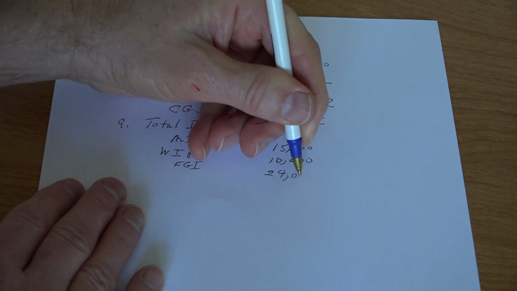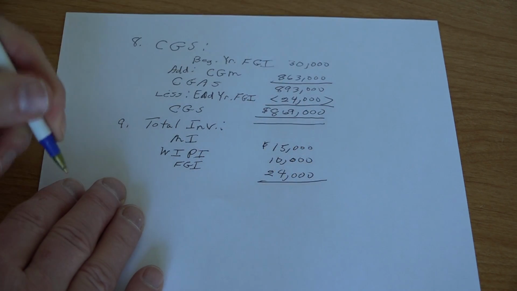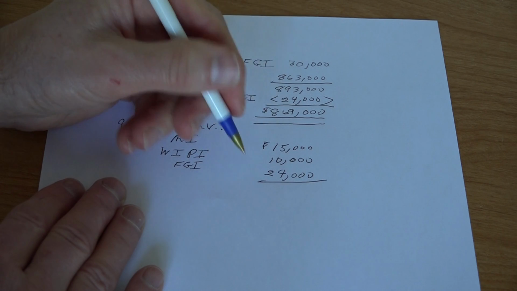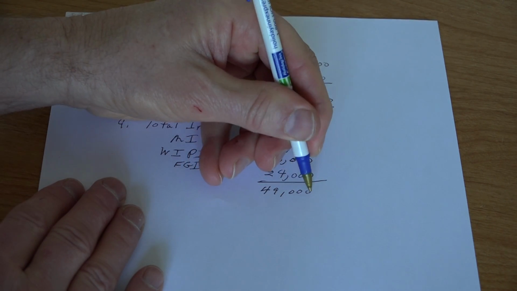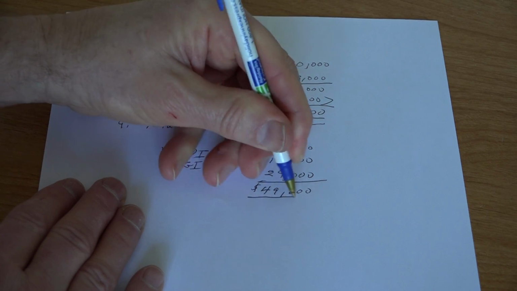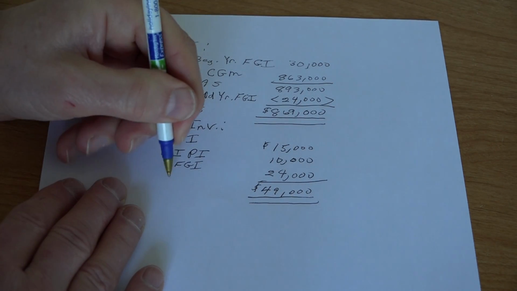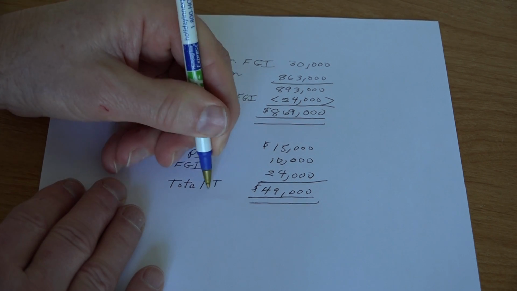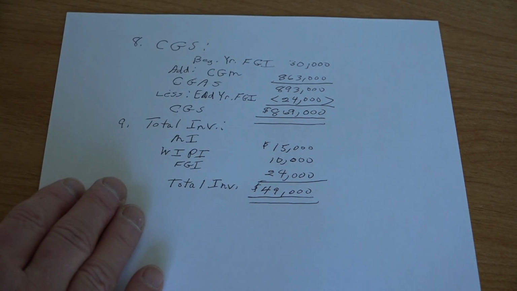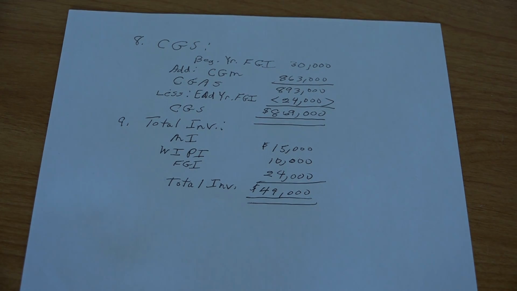So again, the numbers are just given to you. So what do we have here? $49,000 is your total inventory. Okay? That was easy.